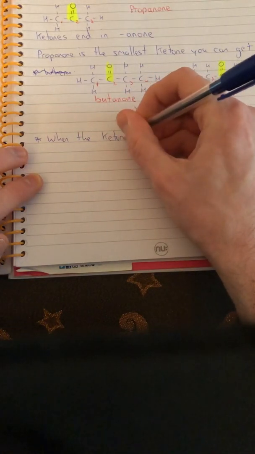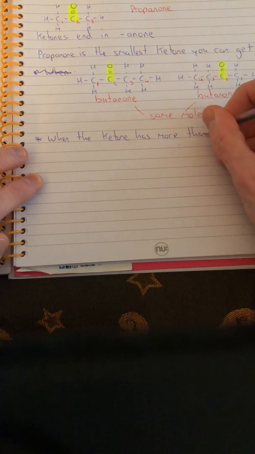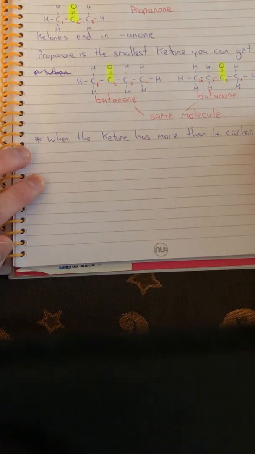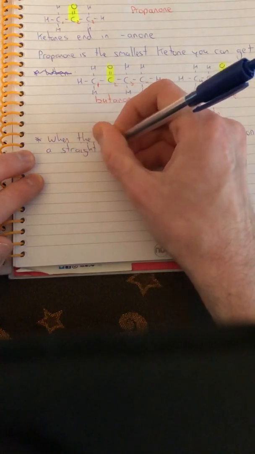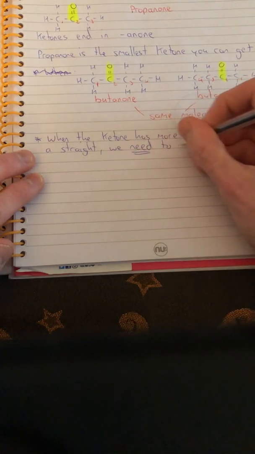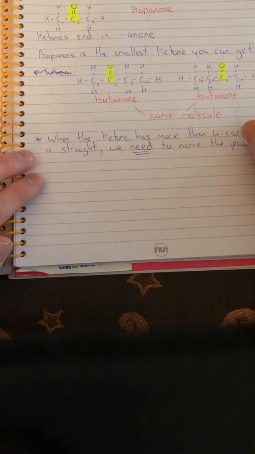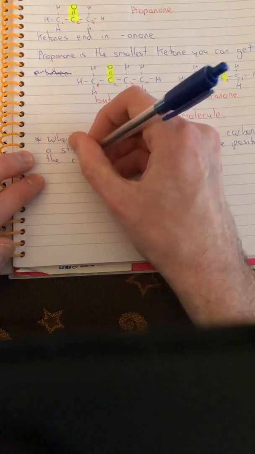When the ketone has more than 4 carbons in a straight chain, we need, big need, to name the position of the carbonyl group.